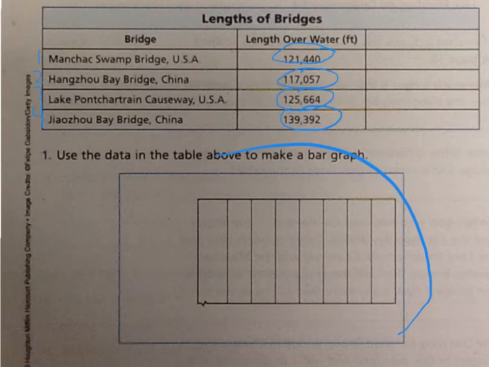So the best thing to do, in my mind, would be to find a place value we can round everything to, so we can start our bar graph down here and get a better idea. First of all, I'm going to look at these numbers. They all are in the 100,000s place, so we're not going to round to that. Most of them are around 2. The bottom one, the Jiaozhou Bay Bridge, is a 3, almost to a 4. So I'm not going to worry about the 10,000s place either. What I'm going to do is round to the thousands place.